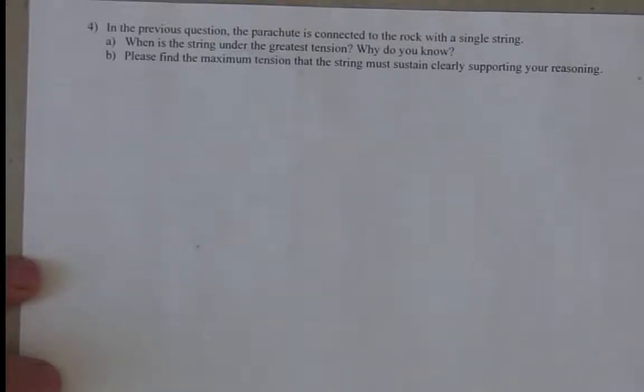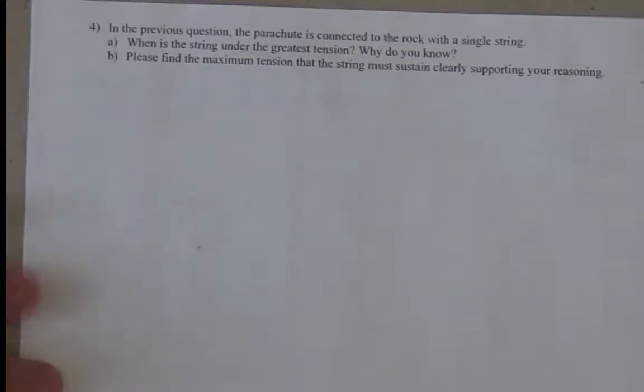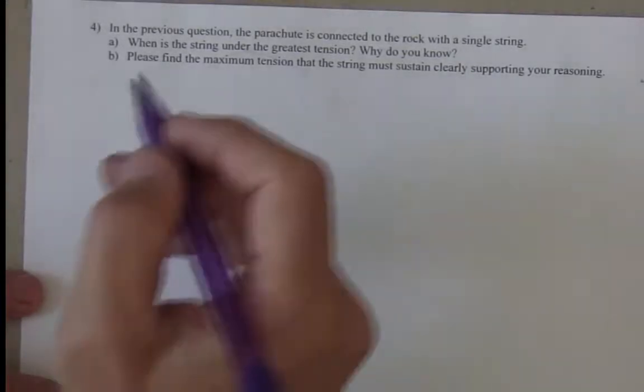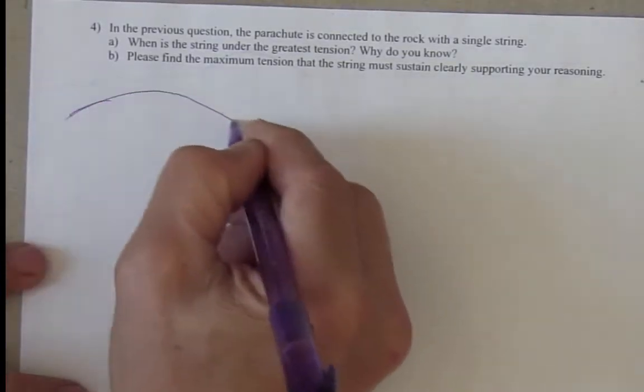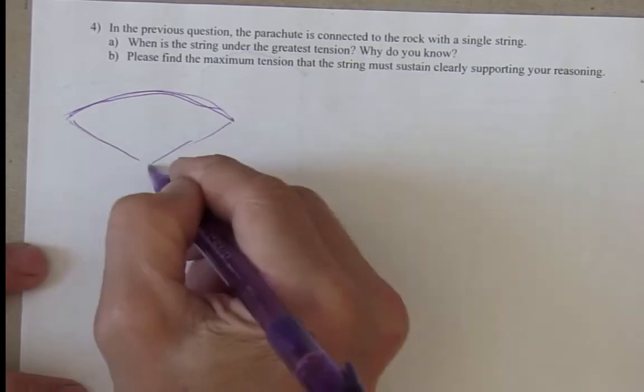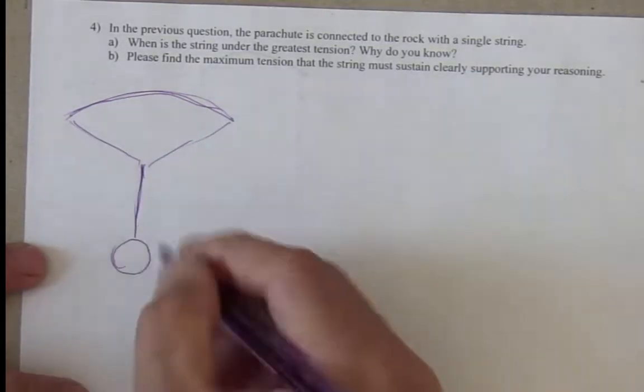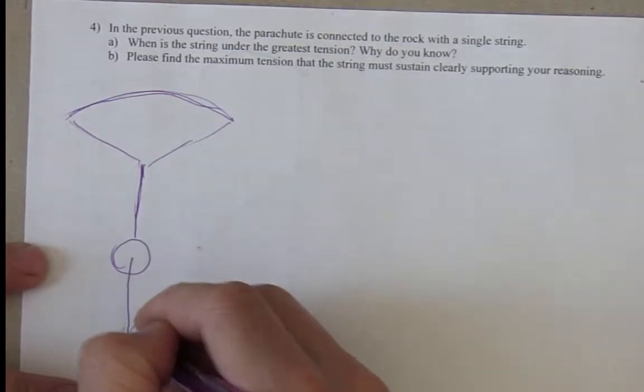So in the previous question, the parachute is connected to the rock with a single string. When is the string under the greatest tension? And why do you know? Well, so let's see. We have something like this. There's a parachute and there's a string on the rock. And I know the force of gravity is pulling down.